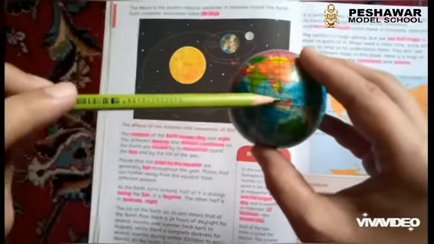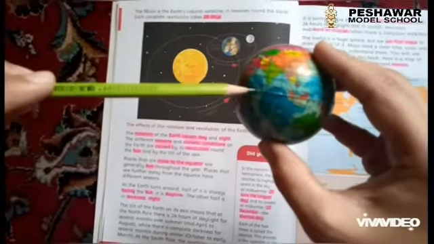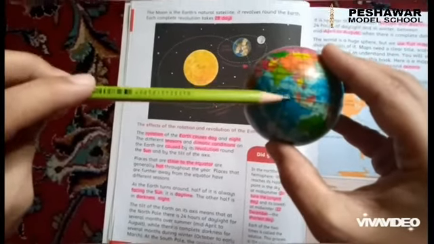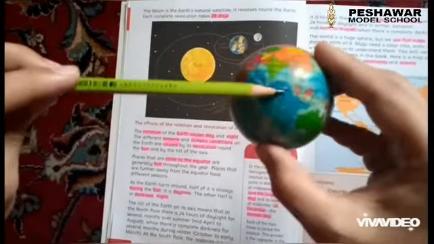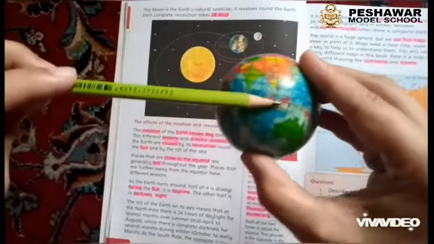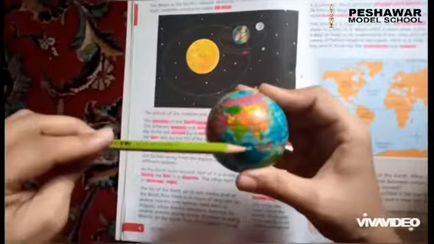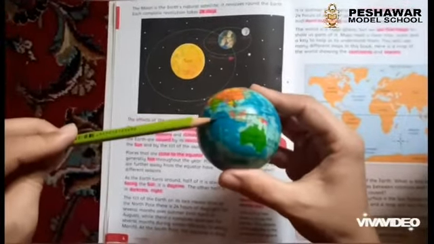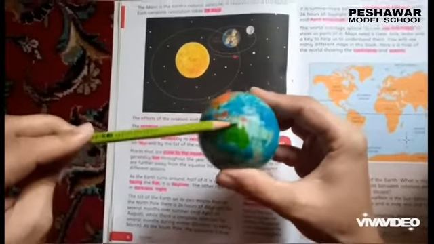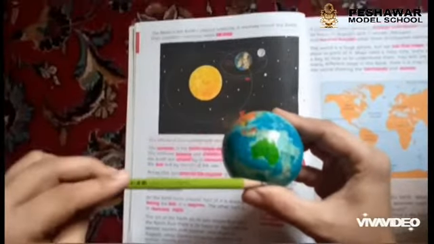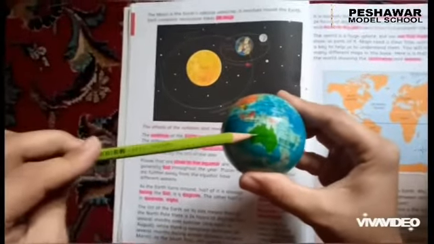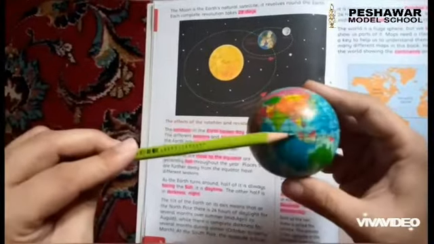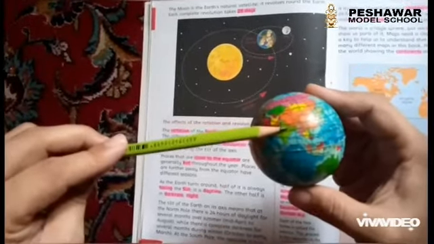Dear students, as you know, this is the equator. This is an imaginary line called the equator, and it divides the Earth into two hemispheres, northern hemisphere and southern hemisphere. If there is winter in the northern hemisphere, so in the southern hemisphere there will be summer. If there is winter in the southern hemisphere, so in the northern hemisphere there will be summer.